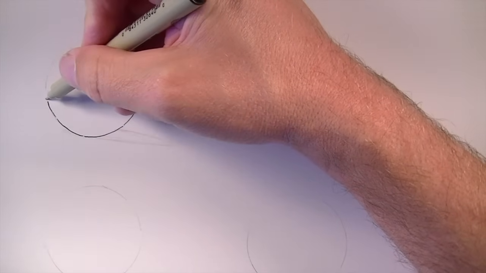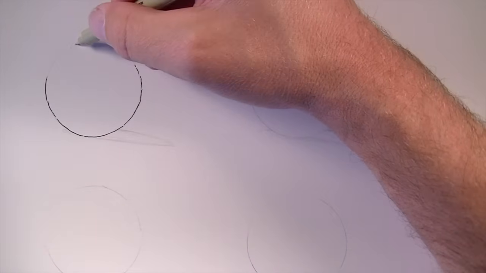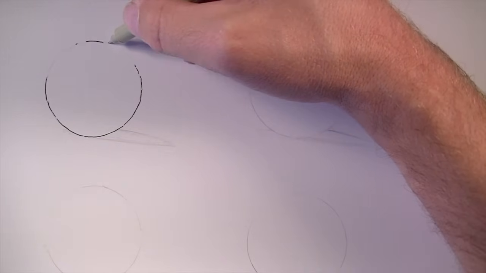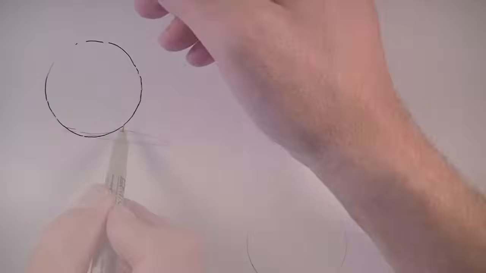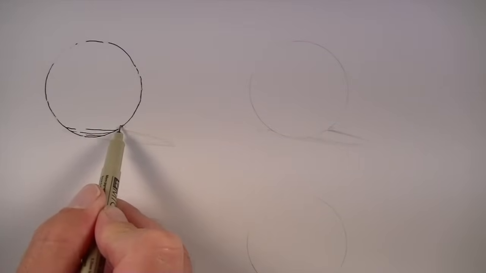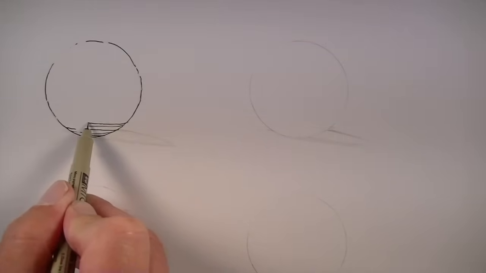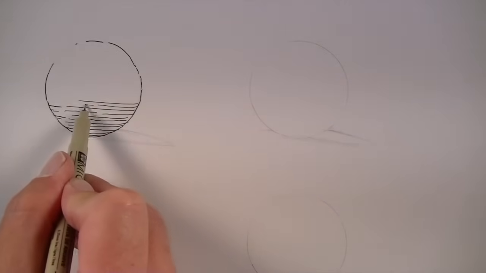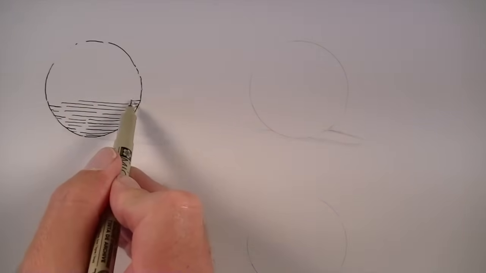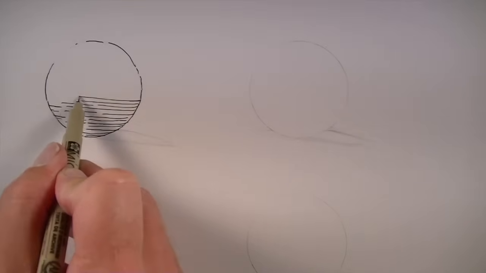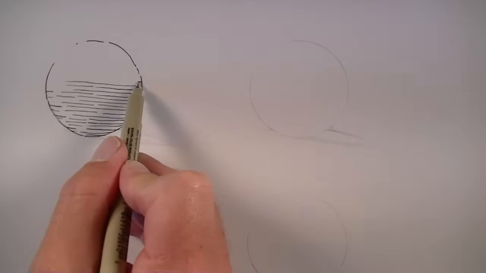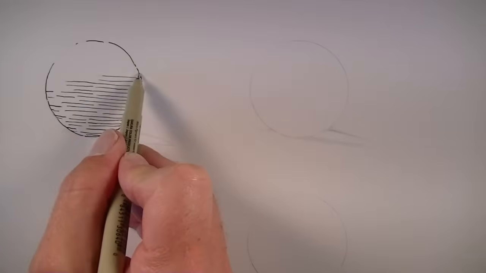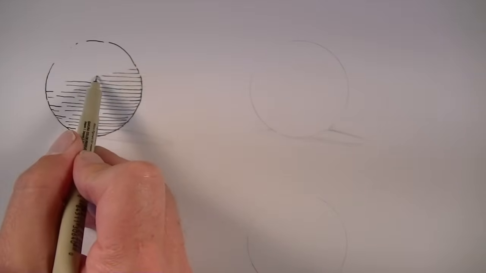Because a sphere is a rounded three-dimensional form, it'll allow us to create gradations or slow changes in value from dark to light. With hatching, we're going to create uniform lines. Generally, these lines go in the same direction, although sometimes these lines can change direction and follow the cross contours of the object that's being drawn. In this case, we're just going to create horizontal lines.